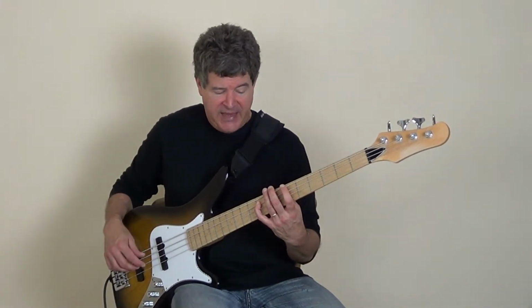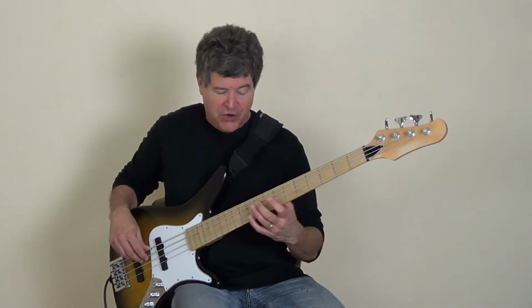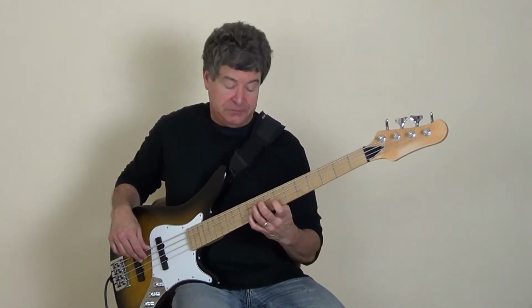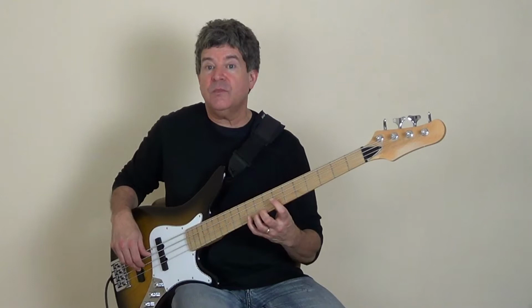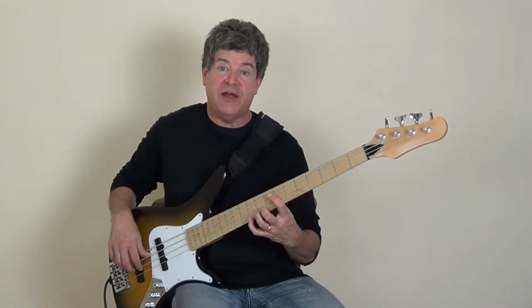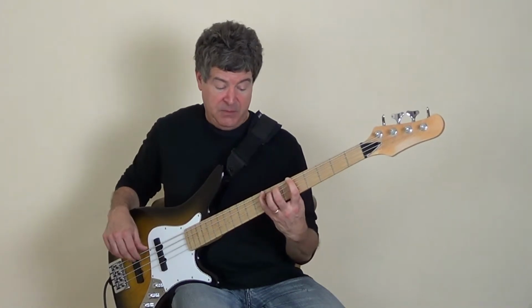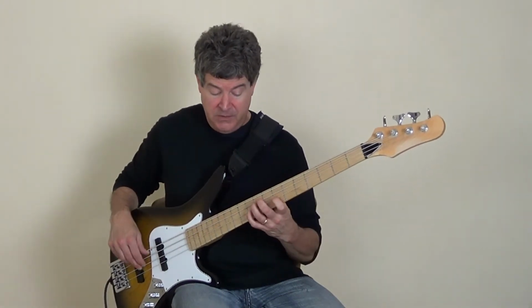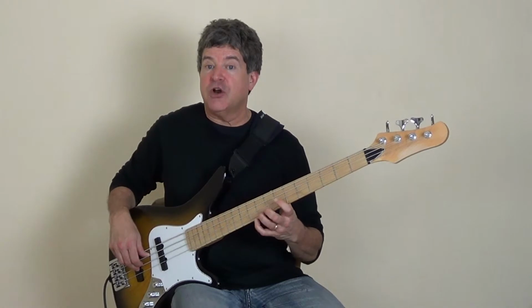And if I invert that by starting on the 6, that gives me an F sharp minor 7 flat 5. So we've got the A minor 6, and then I've got the F sharp minor 7 flat 5.